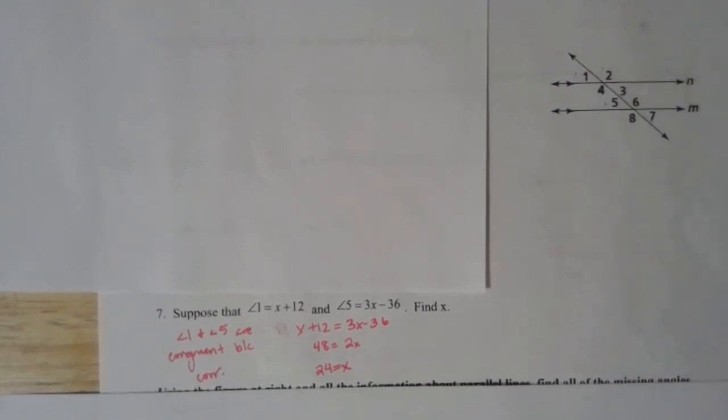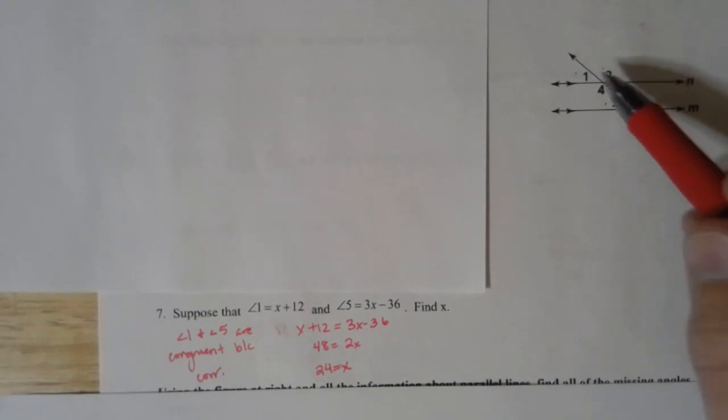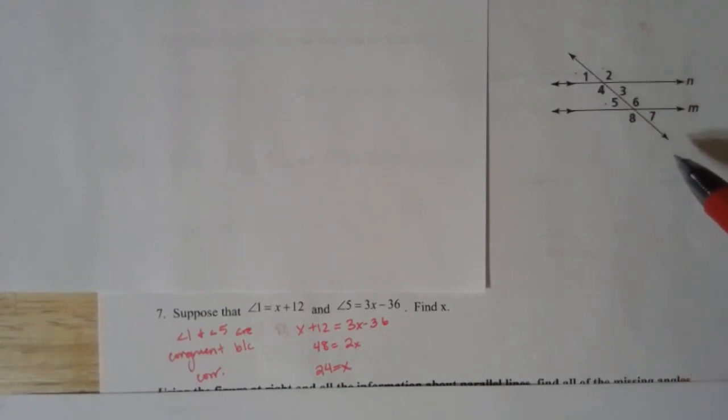Angle 5 is in the top left of its group. So since these are both in the same position in their groups, then angles 1 and 5 are going to be corresponding angles. And corresponding angles are going to be considered congruent.